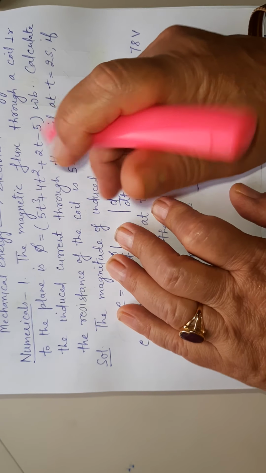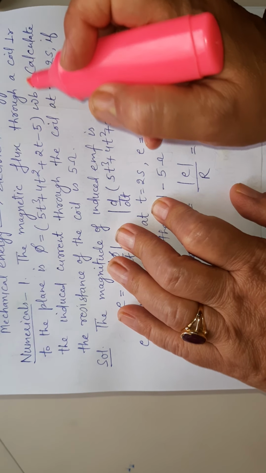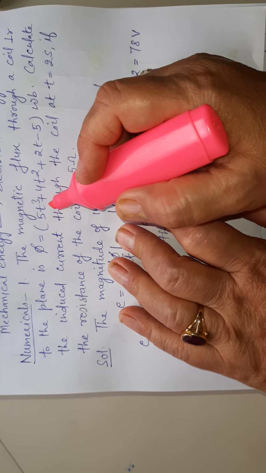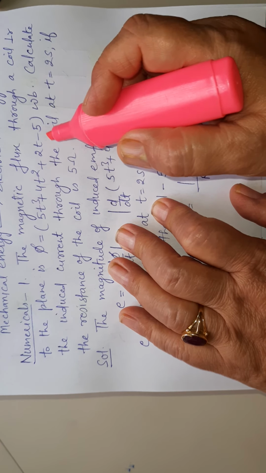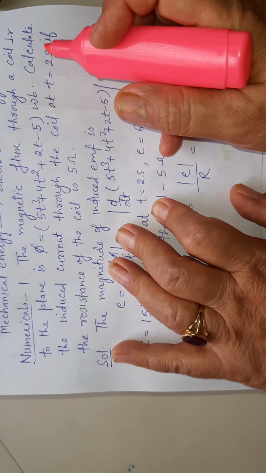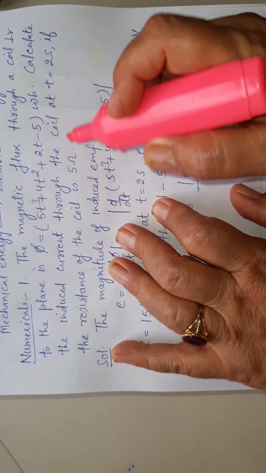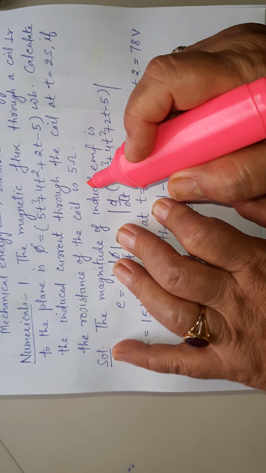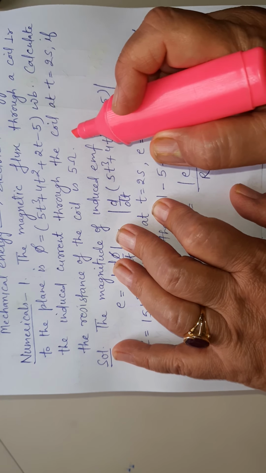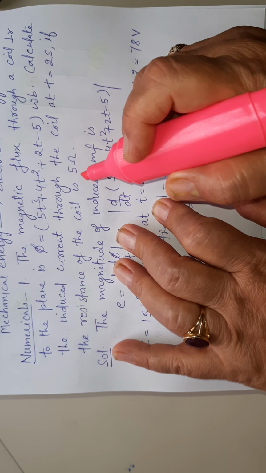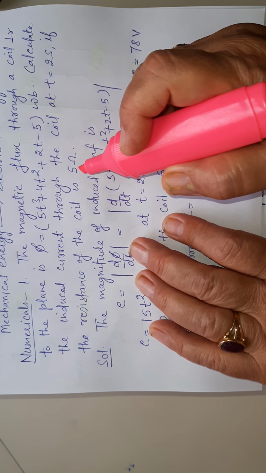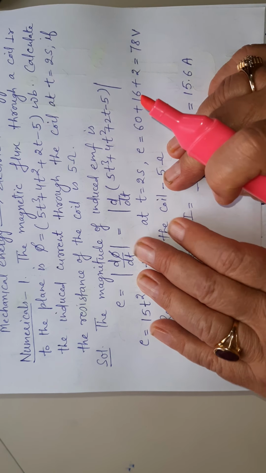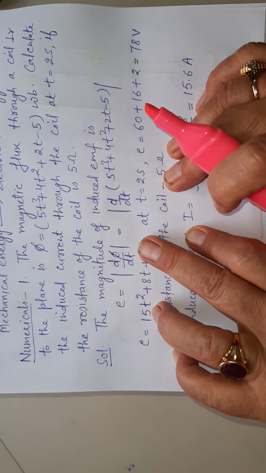Now let's start. The magnetic flux through a coil perpendicular to its plane is phi equal to 5t cube plus 4t square plus 2t minus 5 Weber. Calculate the induced current through the coil at t equal to 2 seconds if the resistance of the coil is 5 ohm. Now we all know that by Faraday's law of electromagnetic induction, the magnitude of induced EMF is E equal to d phi by dt.